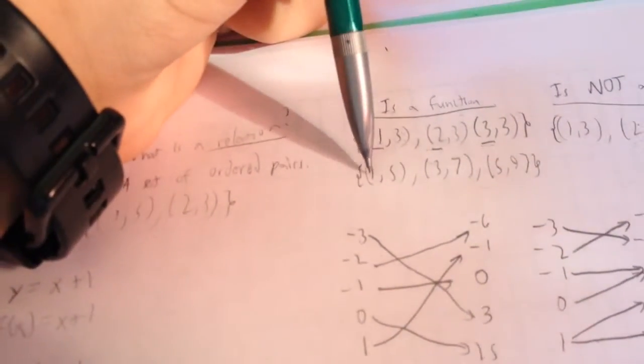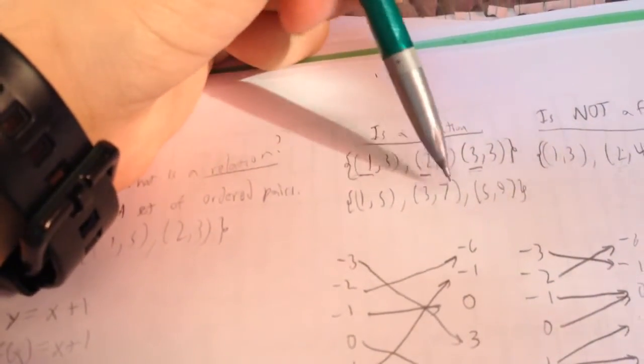And here's another example of a function. (1, 5), (3, 7), (5, 9). Pretty simple as that. Not too hard to understand.